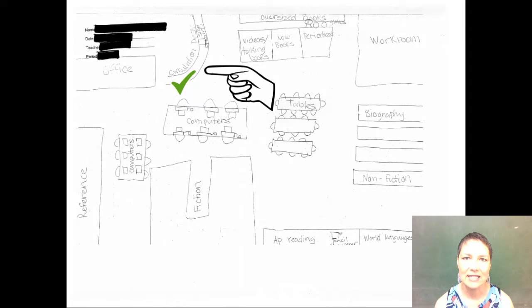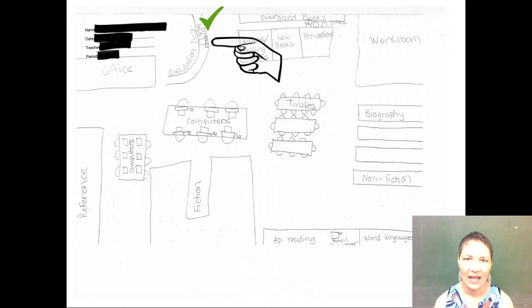Okay, the circulation desk is either L-shaped or sometimes it's round. That's where you check books in and check them out. So if that circulation desk is there, please give the student a check mark. And if they labeled the sign-in laptop, or they could have put a clipboard there or a sheet of paper or something like that, it's on the circulation desk. So if they have a sign-in there, please give them a check mark.